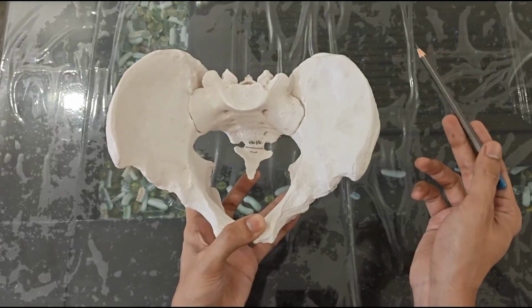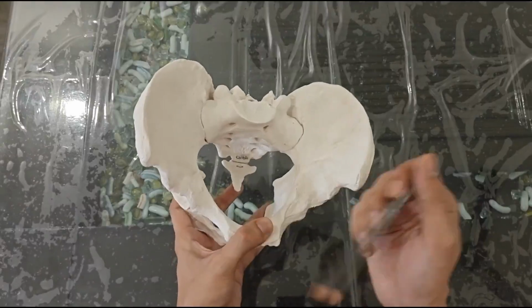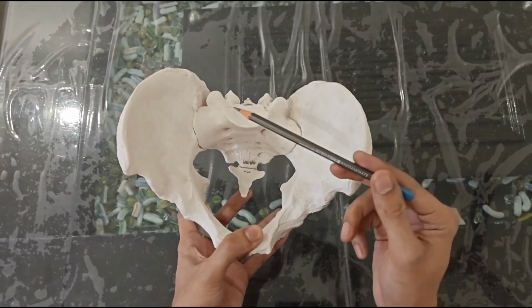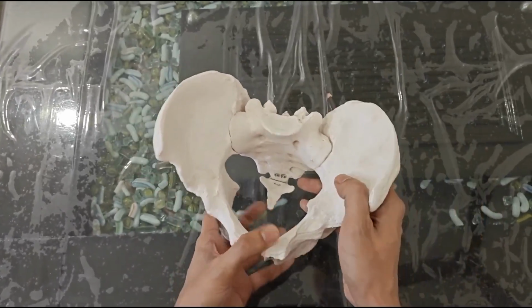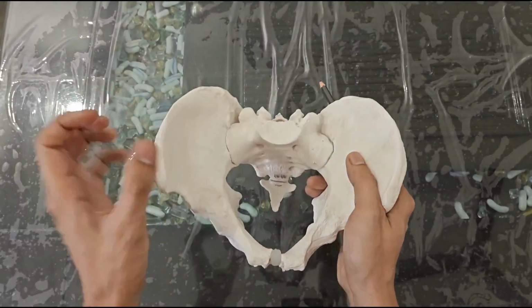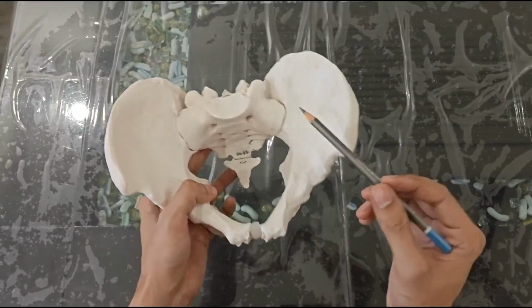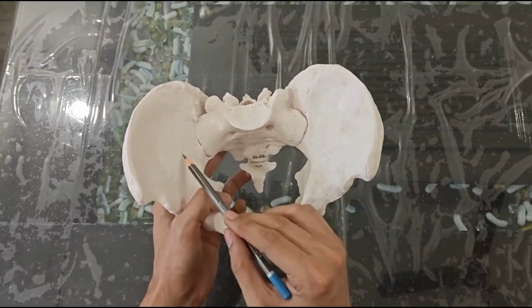Hello everyone, in this video we will discuss the anatomy of the pelvis and the acetabulum. To begin with, we will cover the bony anatomy. In bones we have the two hip bones which articulate posteriorly with the sacrum, and they articulate anteriorly with each other to form the pubic symphysis, and posteriorly we have the two sacroiliac joints.